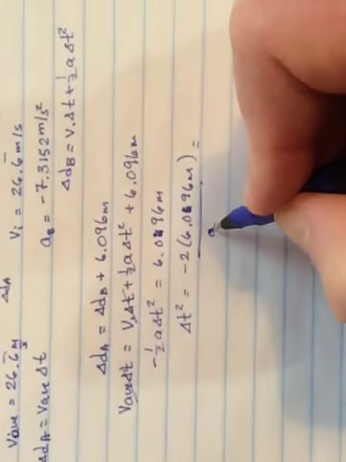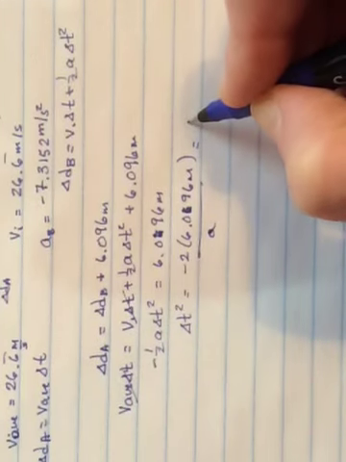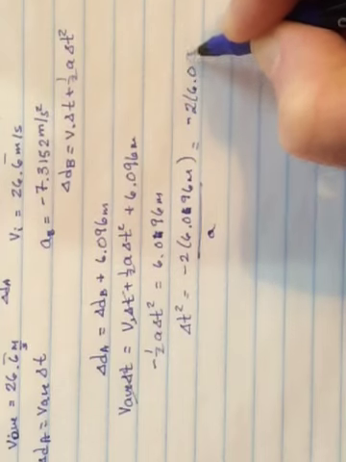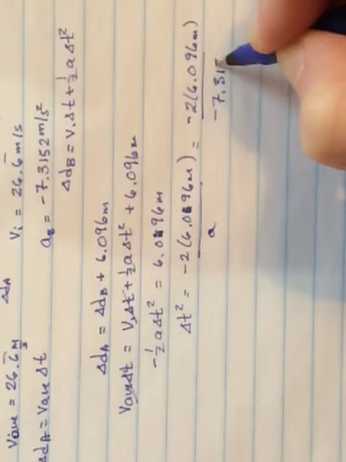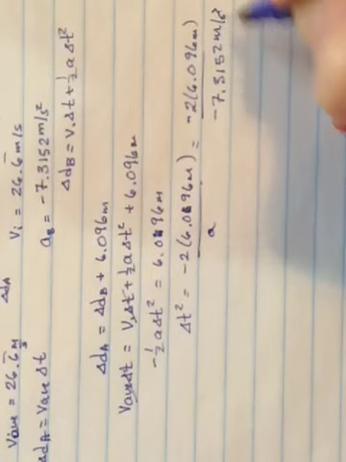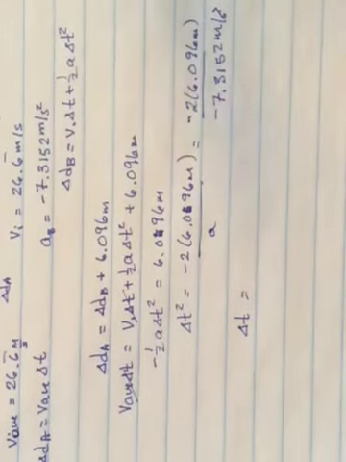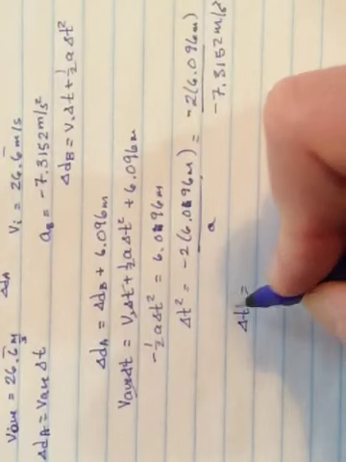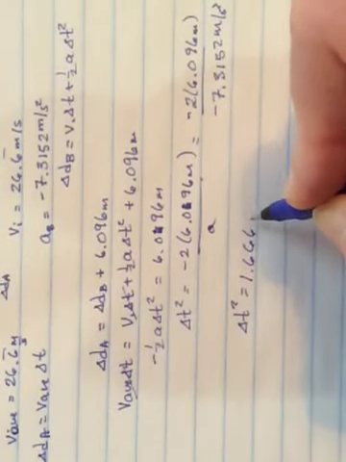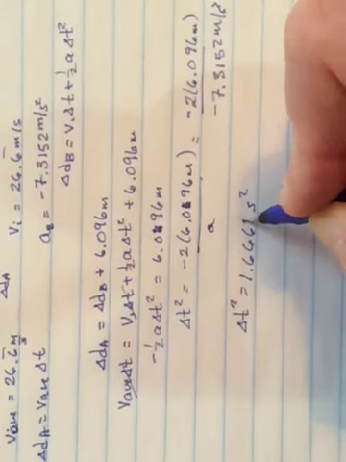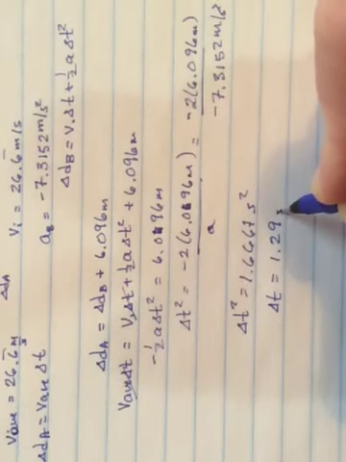So, whoops, and A is what? Saving steps. Yeah, okay, I'll write it out. So, -2, 6.096 meters, and -7.3152 meters per second squared. And remember, that's going to be t squared. So when you punch it into your calculator, don't forget to take the square root. Before you take the square root, I think it's 1.666, maybe a 7, maybe repeating, not sure. And then take the square root, and you discover it's 1.29 seconds.